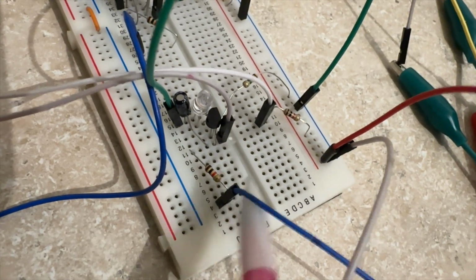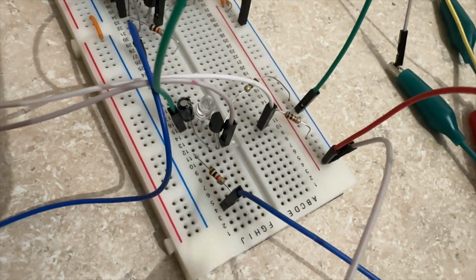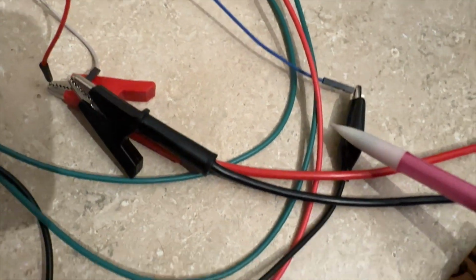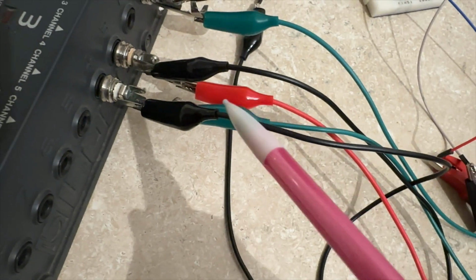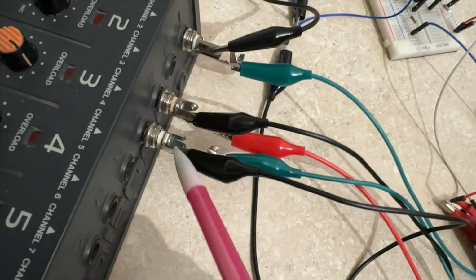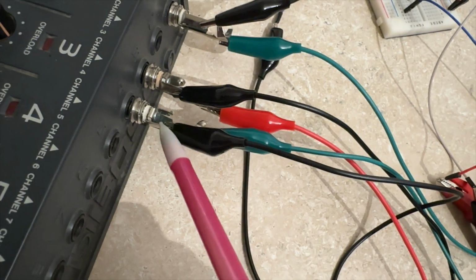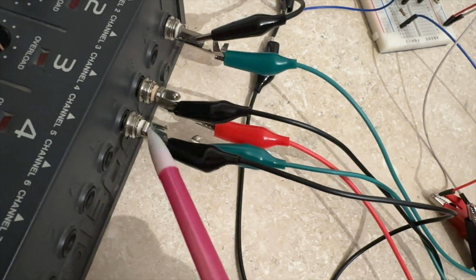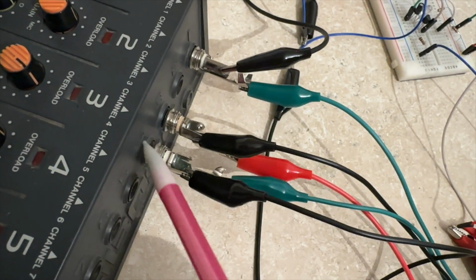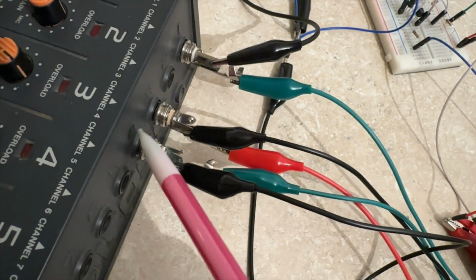And then that connects to the output, which will follow this here, goes to this alligator clip, and then that goes here to this alligator clip, which then connects to the input, the tip of this TS connector, which is then connected to the back of this mixer.